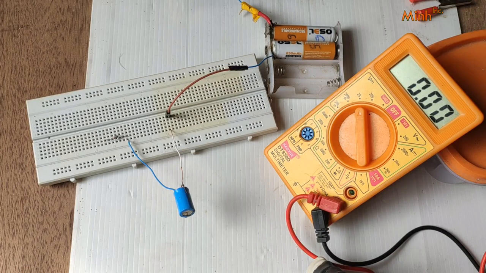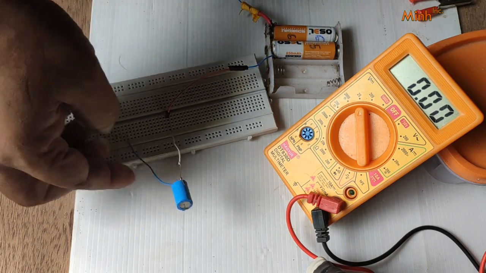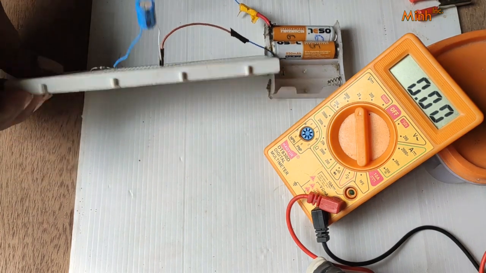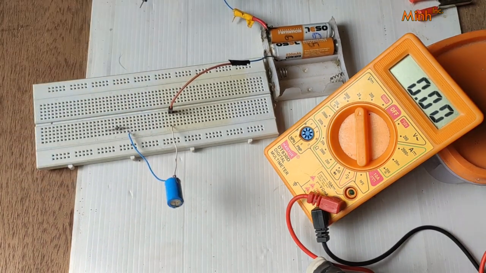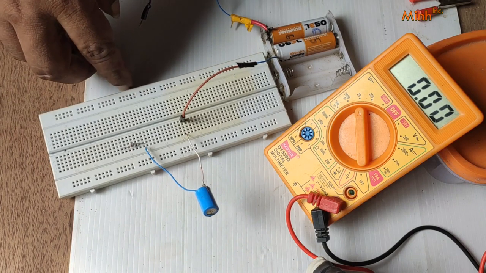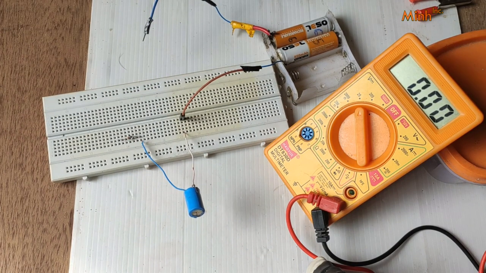Okay, so we have taken a capacitor. This is a 1000 microfarad capacitor, and we have taken one resistor. I think it should be visible. The resistor is around 56 kilo ohm. I believe we can measure it.